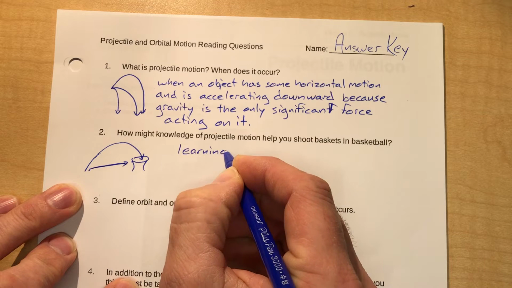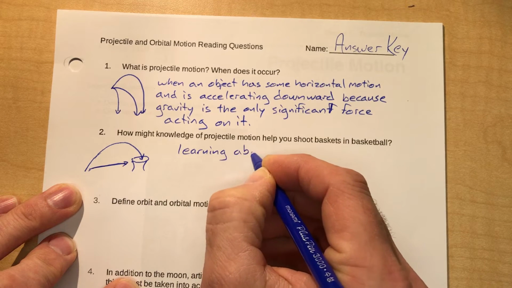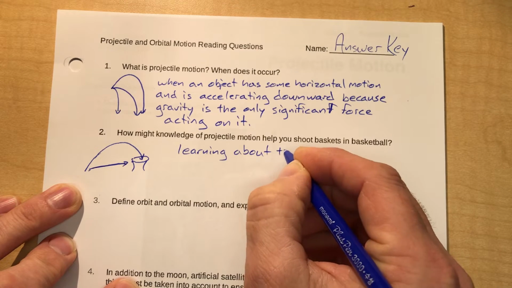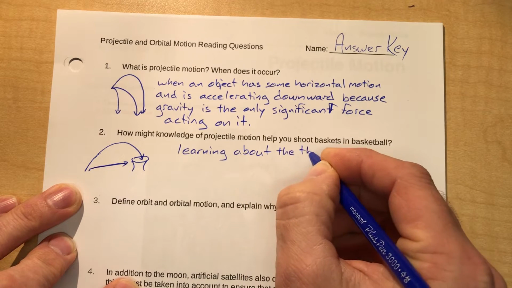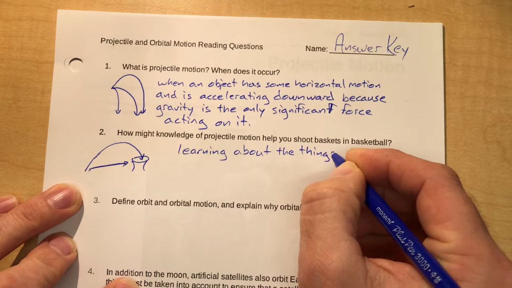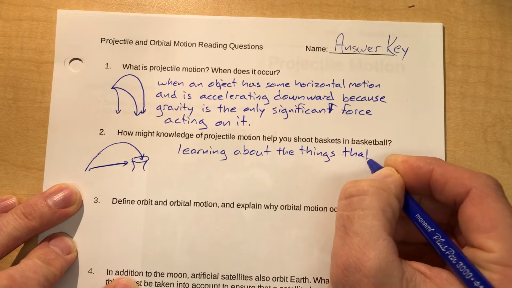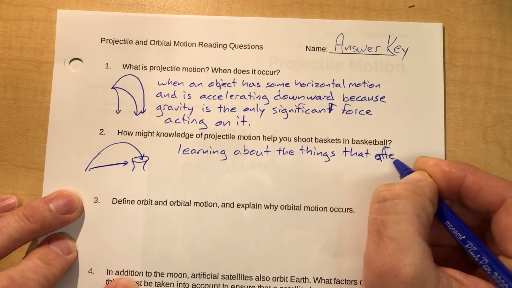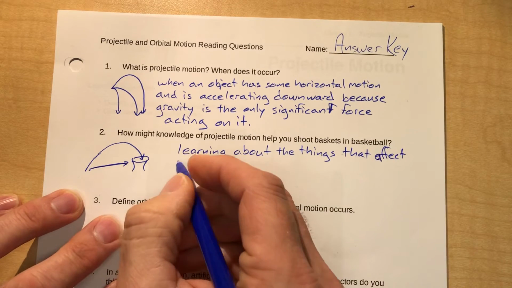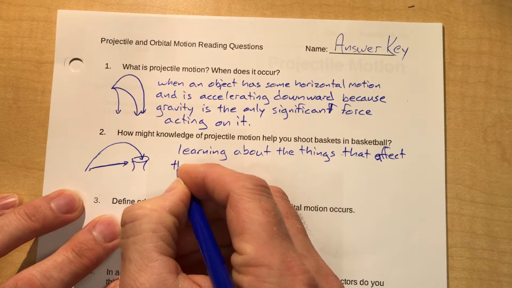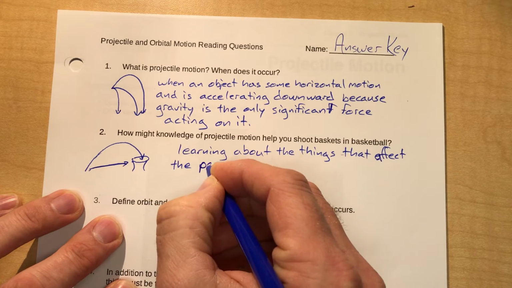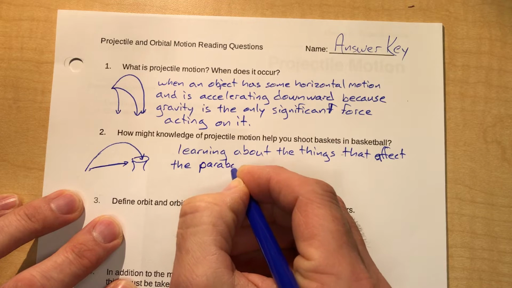learning about the things that affect the curved or parabolic path. Maybe use parabolic because that's more accurate.